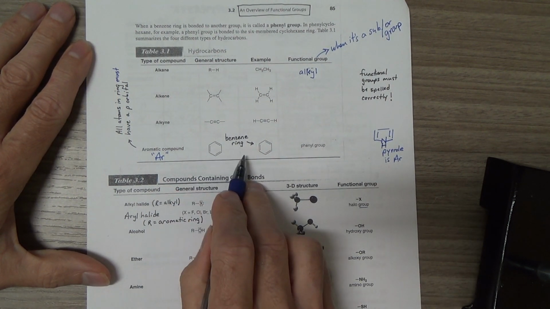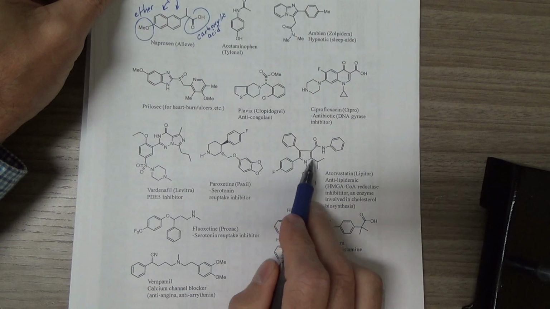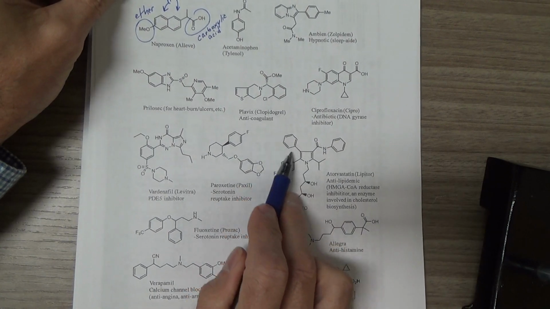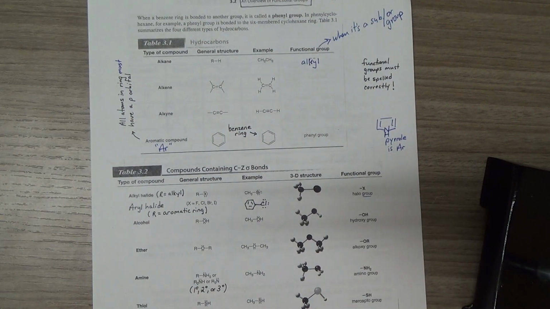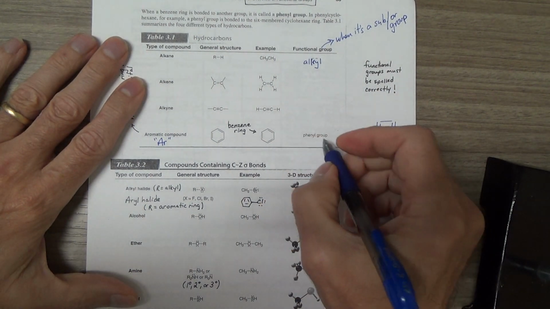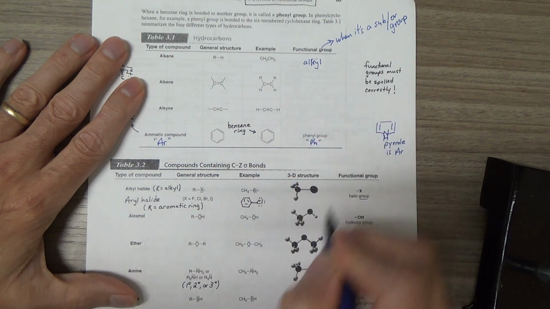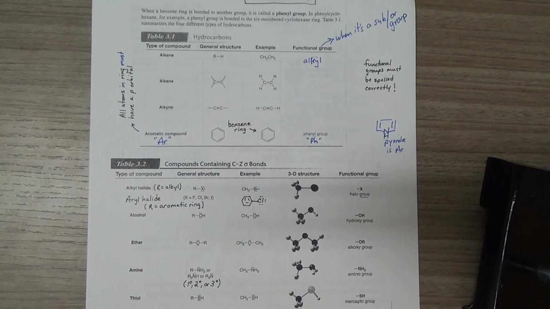Now, when it's a substituent, it's called a phenyl group. And very often you would say, you know, coming off the pyrrole ring is this phenyl. It's kind of an alternative name instead of saying it's a benzene ring. And an abbreviation for phenyl is Ph. Okay, so those are the hydrocarbons you need to know there.